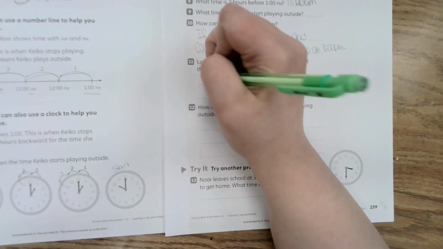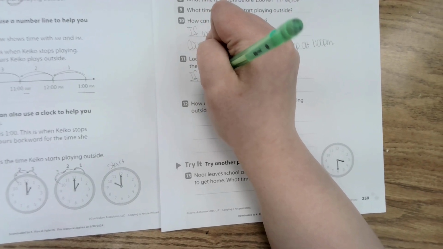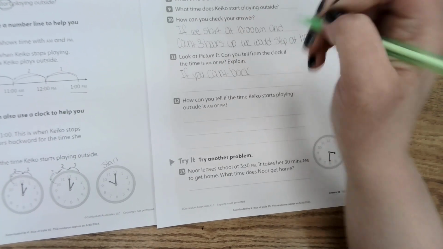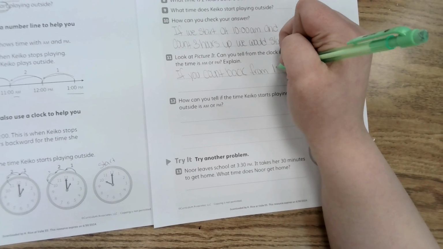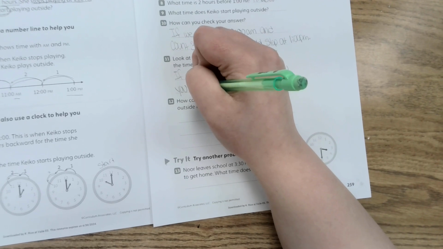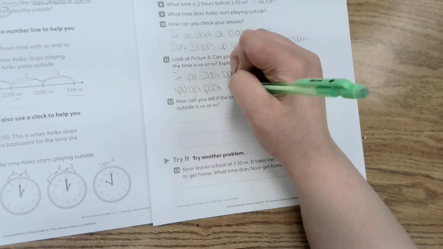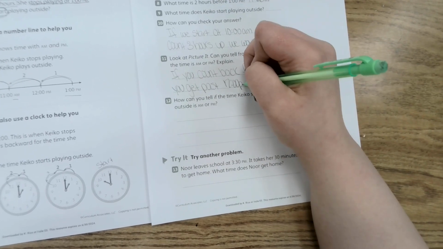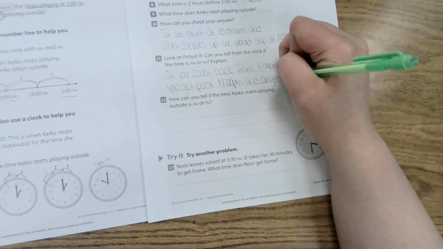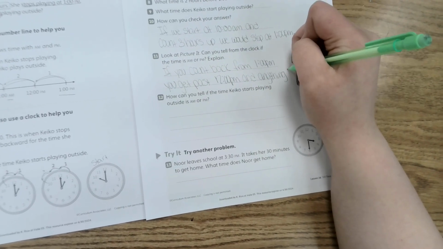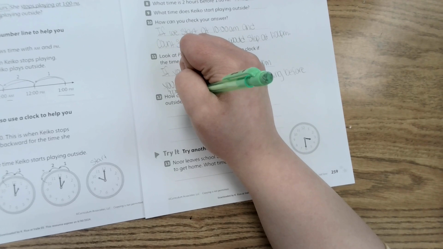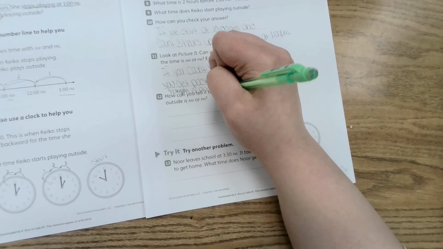Well, if you count back from 1 p.m., you get past 12 p.m. and anything before 12 p.m. is an a.m.